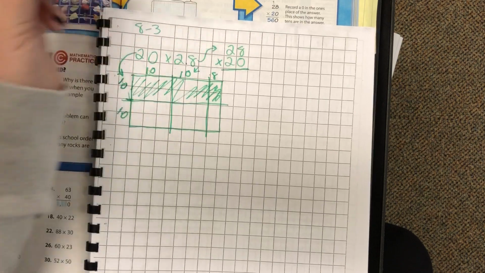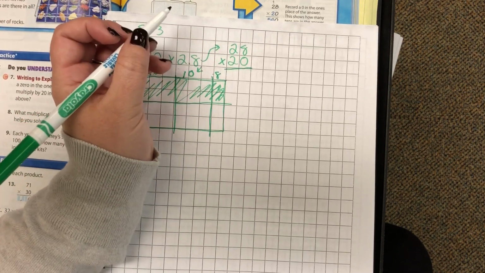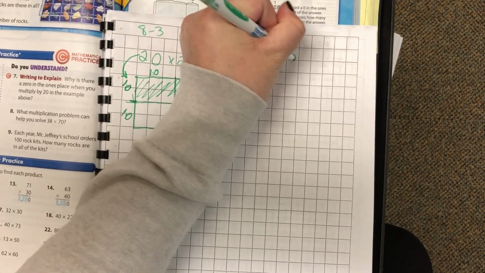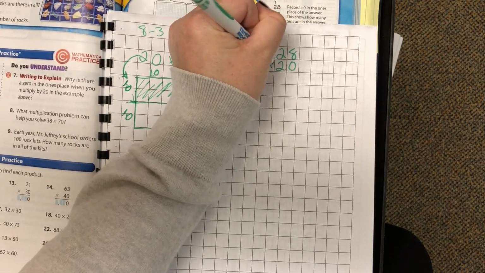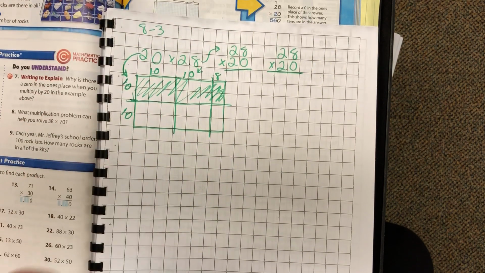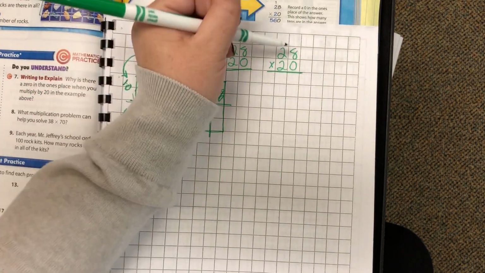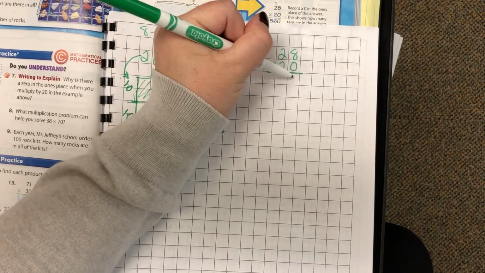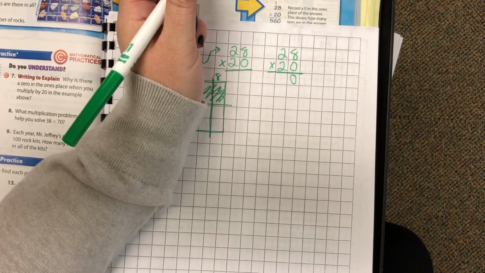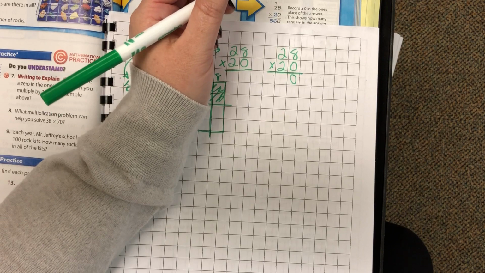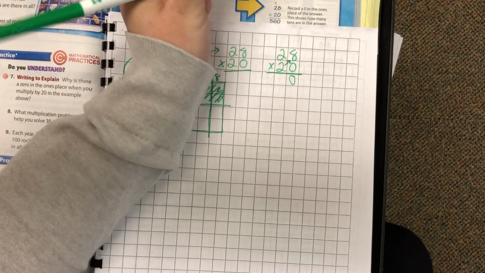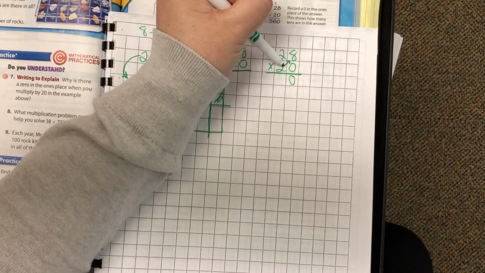Back to this 28 times 20. I have rewritten it this way. And now that I've drawn my array, I'm going to rewrite it over here so I have more room. So 28 times 20. When I am dealing with multiplying with a 20, first thing I do is I just drop that 0 down. Just drop it in. And then I go straight over here and start multiplying like that. The 2 times the 8.